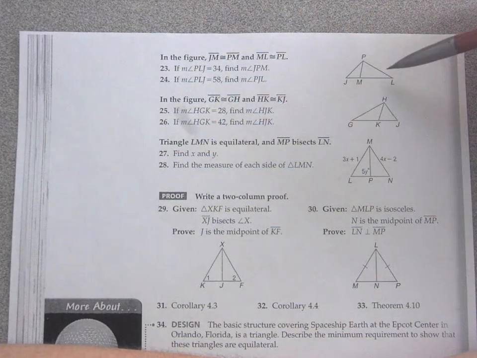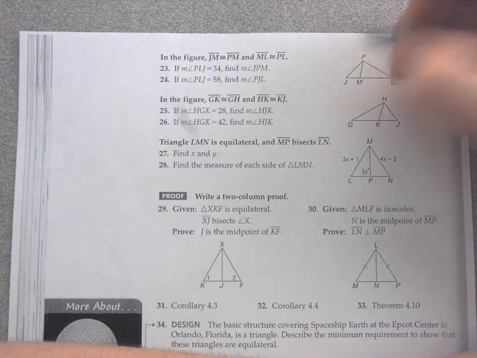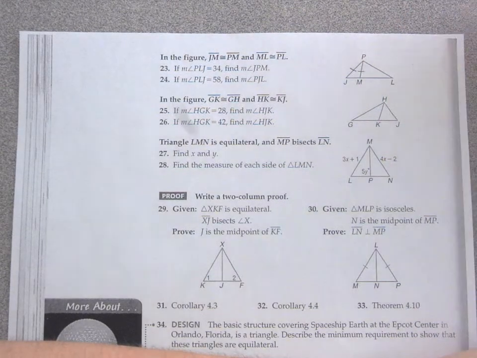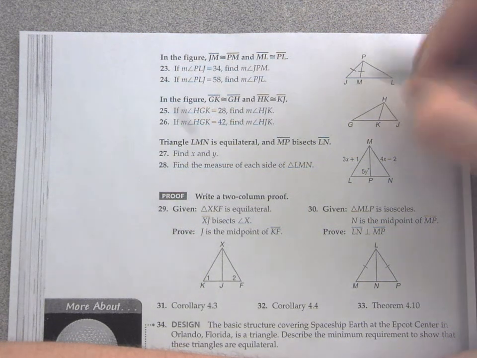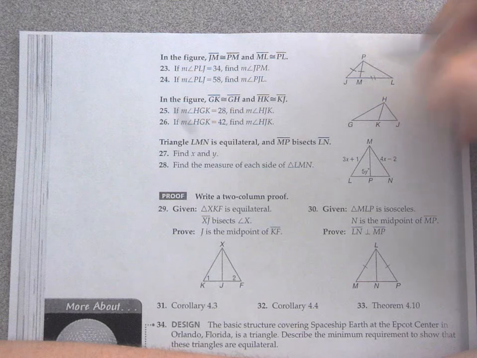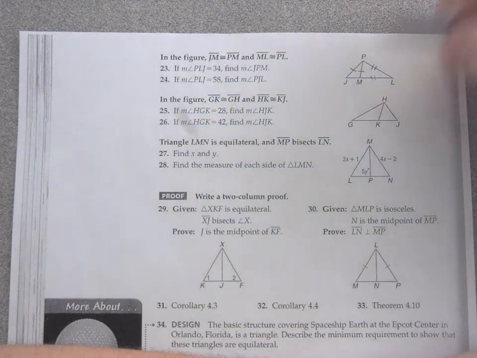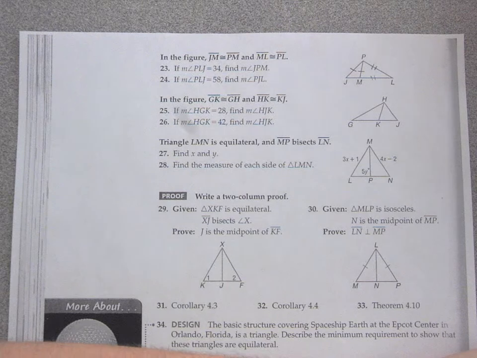So in this figure, JM is congruent to PM. So these sides are congruent, which makes this an isosceles triangle. We also know that ML is congruent to PL. So we have two isosceles triangles. One's kind of on its base and one's kind of on its side. So we have to apply theorem 4.9.